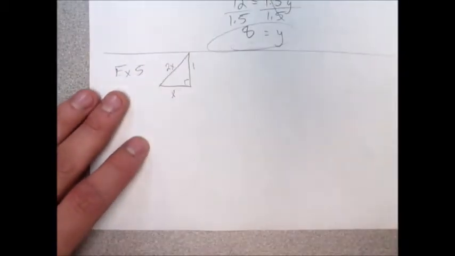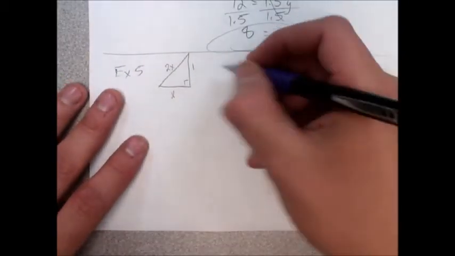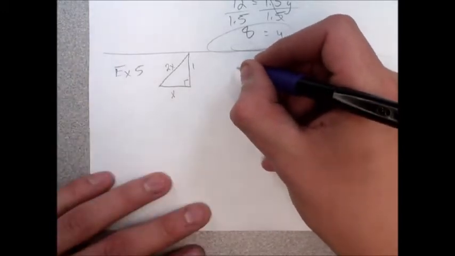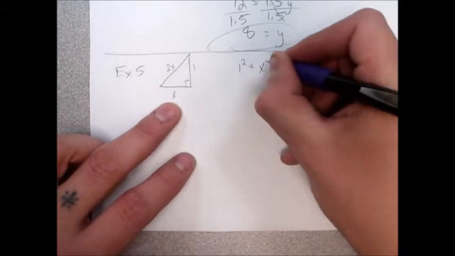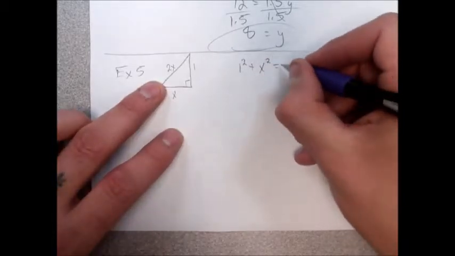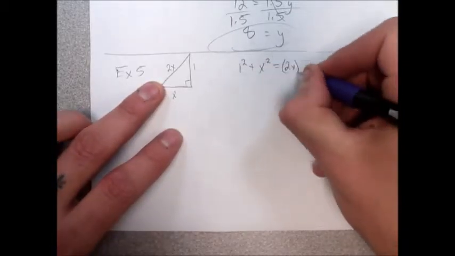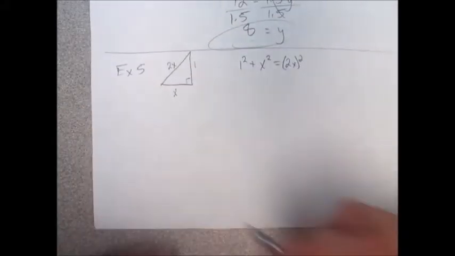Okay, from here, I can start the Pythagorean theorem. So my first leg will be 1, so 1 squared, plus my second leg, which is x, so x squared, equals my hypotenuse. Sorry, not my last leg. My hypotenuse is 2x squared.